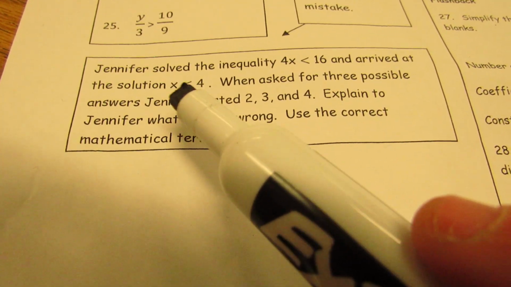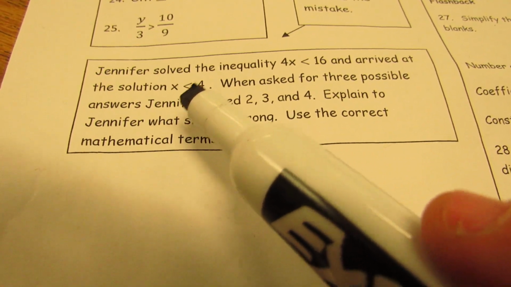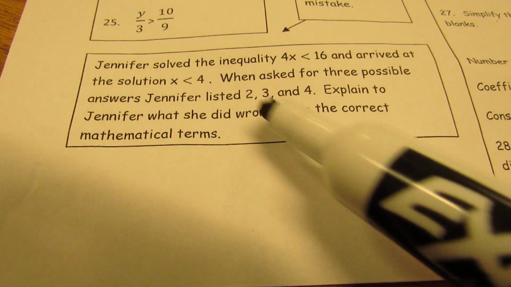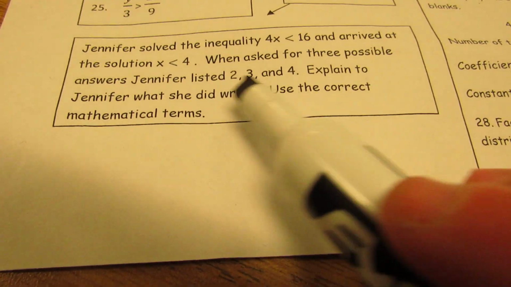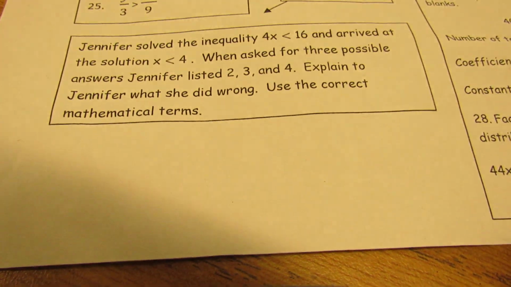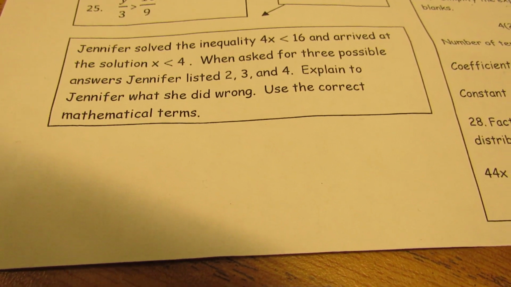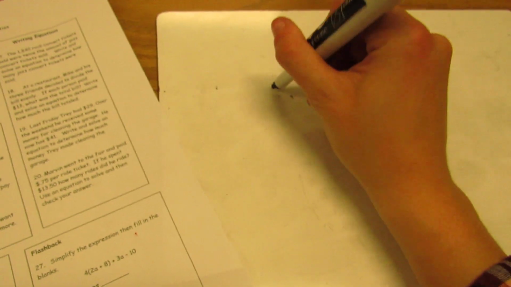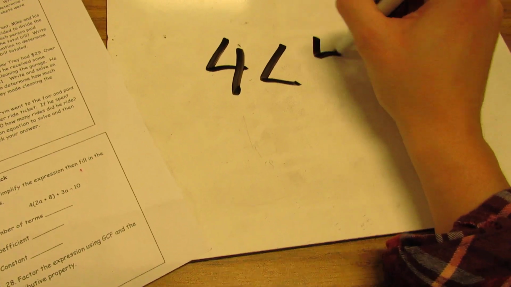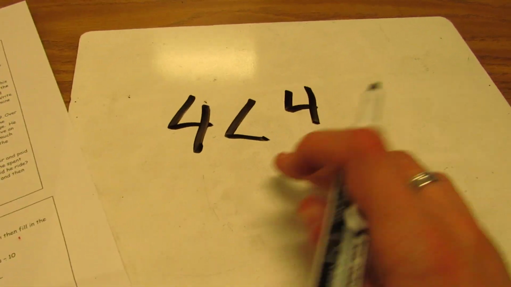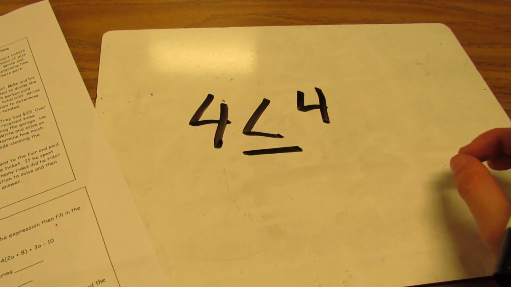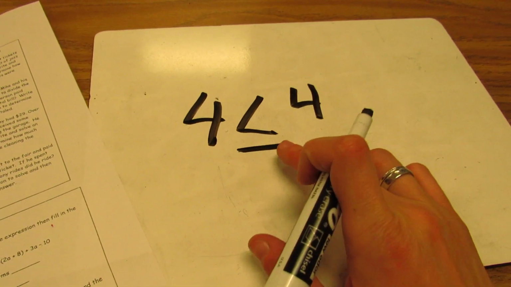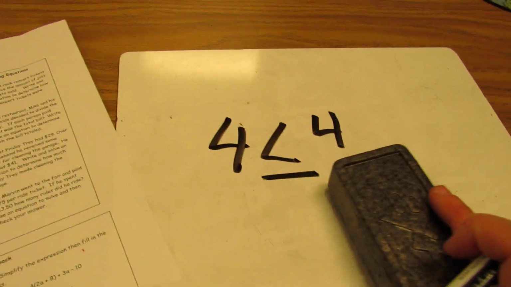If I plug in 2, is it correct when I read it? 2 is less than 4. That is true. 3 is less than 4. That is true as well. 4 is not less than 4. That is a false statement. Jennifer was wrong. 4 is not less than 4. Okay? In order to make this inequality true, I would have to place an or equal sign. Okay? 4 is less than or equal to 4. That is true. But Jennifer, you are wrong.